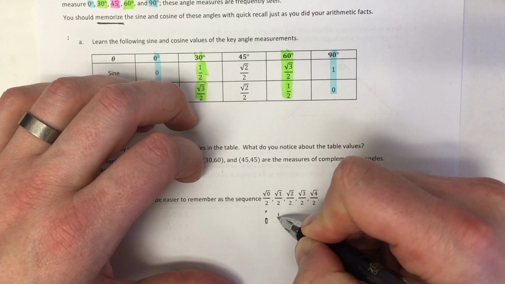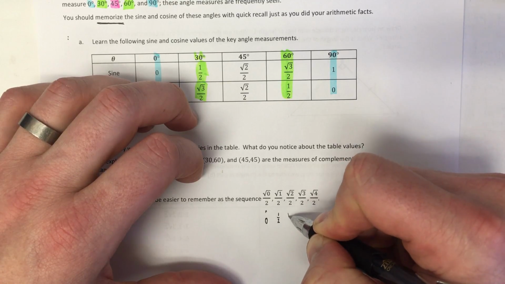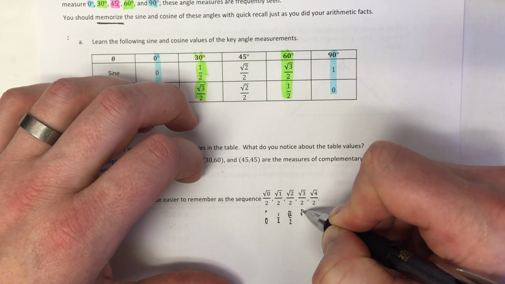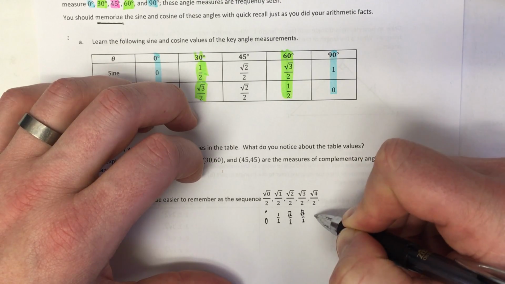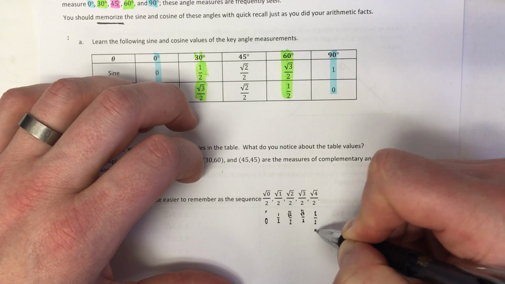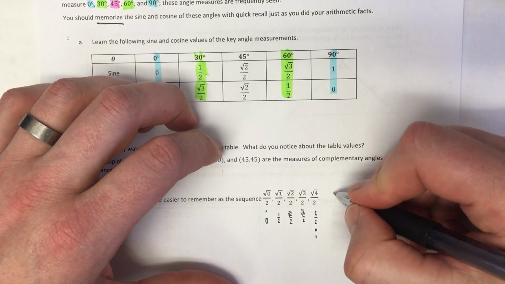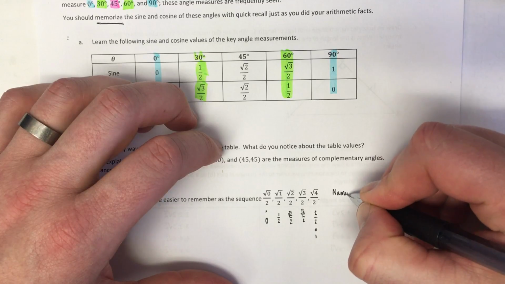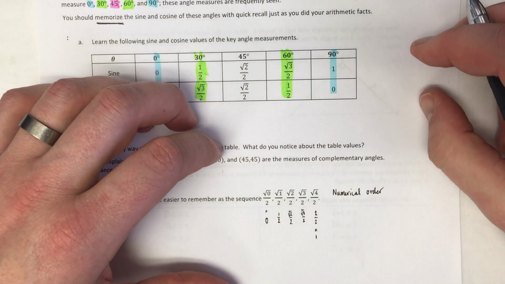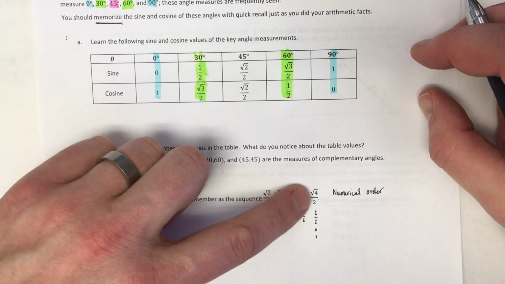Square root of 1 is 1, so 1/2. Square root of 2 stays over 2. Square root of 3 stays over 2. And square root of 4 is 2, but 2 over 2 is equal to 1. So this is numerical order: 0, 1, 2, 3, 4.